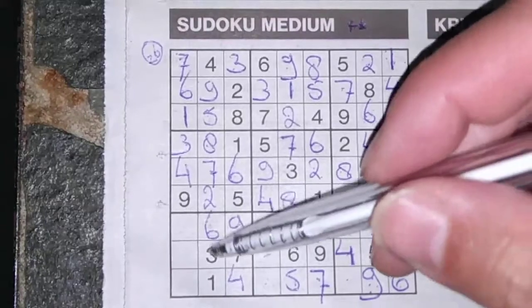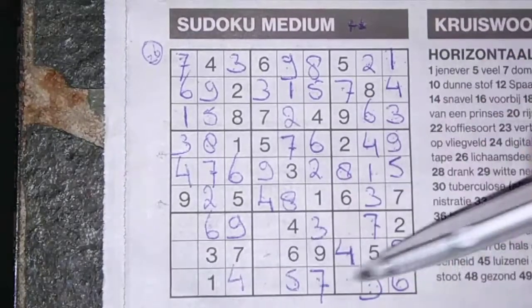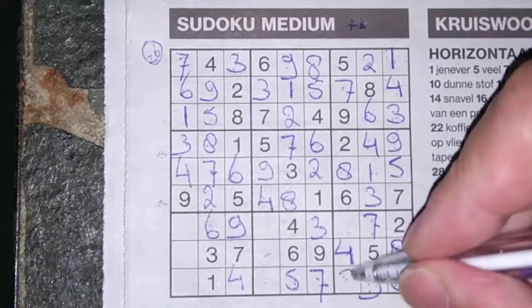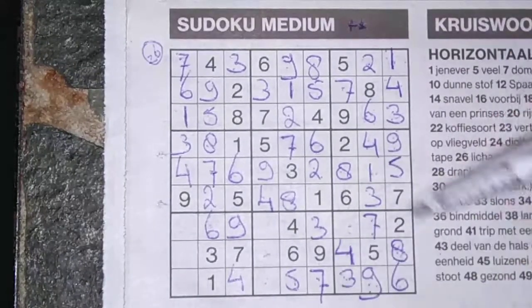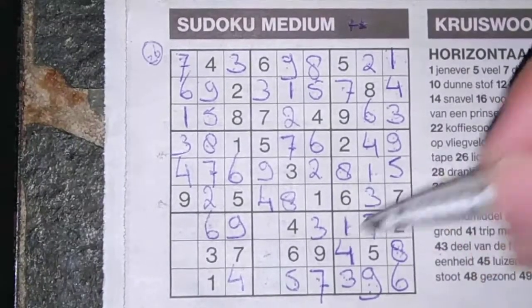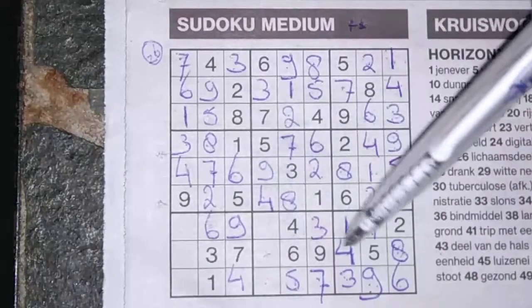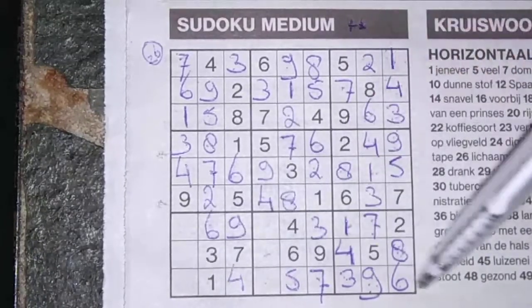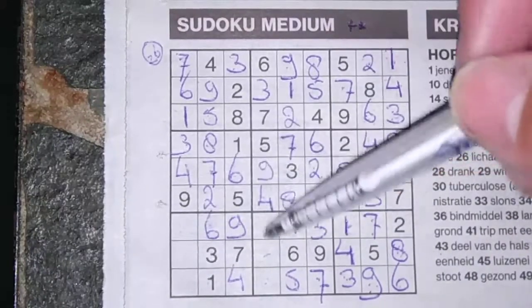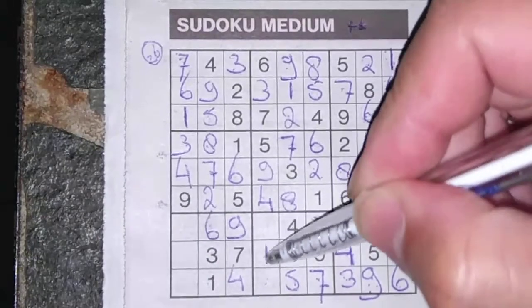3 in this row, 3 in the row below. So in the last row, the only place for the 3 should be there. One number left in this big square for the number 1. 1 in this row, 1 in the last row, so in the row between, the only place for the 1 should be here.